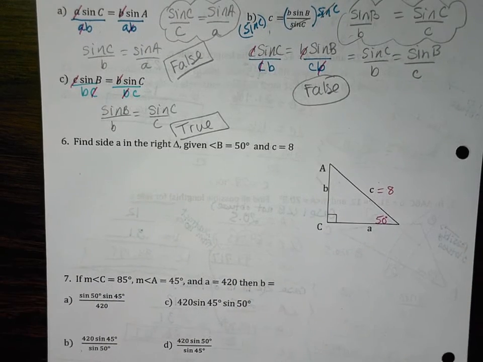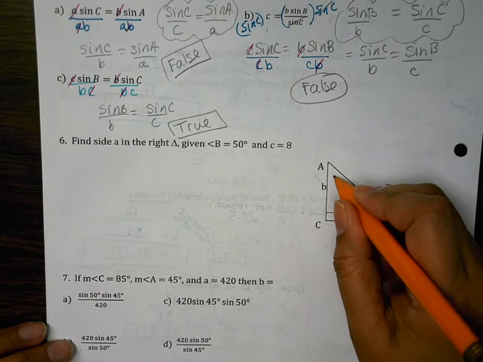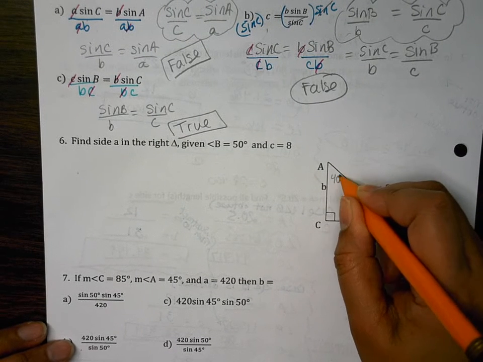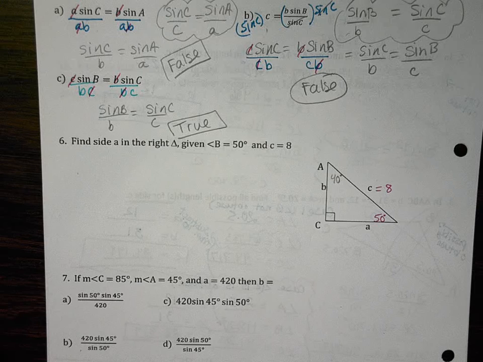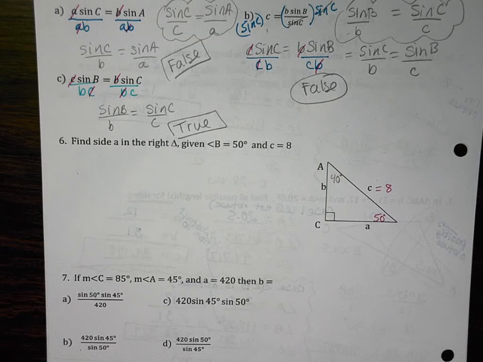All right. Because it is a right triangle, what am I able to do? I can find all my angles. What's this top angle? 40. All right. What am I allowed to use here?